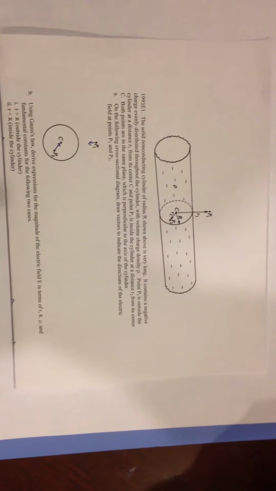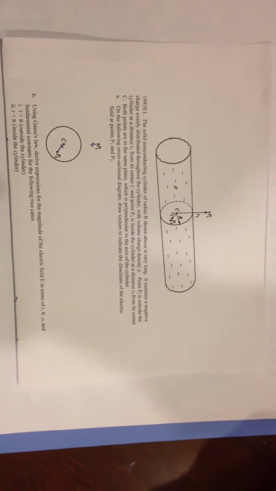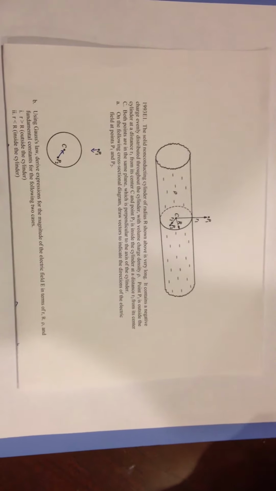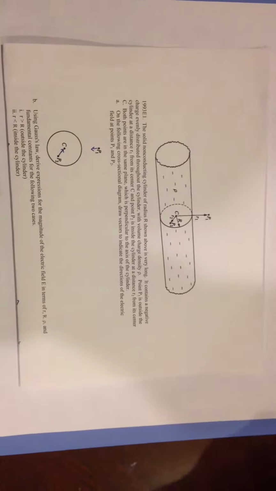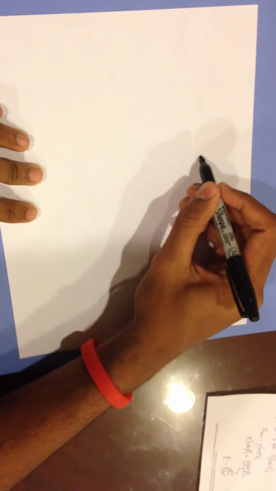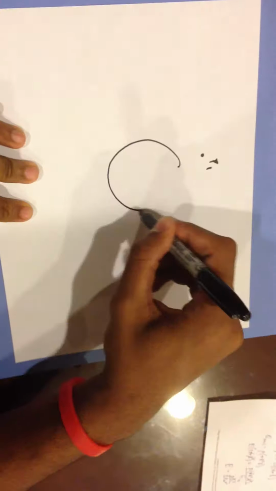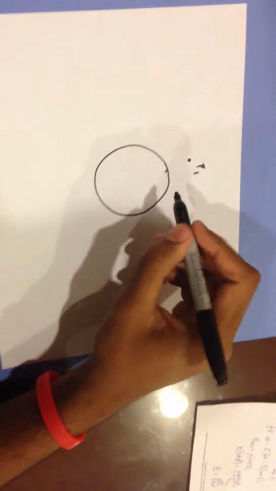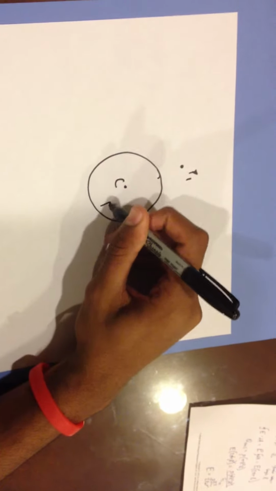Point P1 is outside the cylinder at a distance r1 from its center, C, and point P2 inside the cylinder at a distance r2 from its center, C. Both points are in the same plane, which is perpendicular to the axis of the cylinder. Okay, now for part A, they give us a cross-sectional diagram with P1 here, and then you have our non-conducting cylinder. The center C is here, and P2 is here.